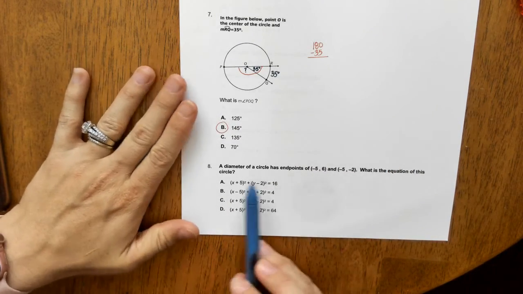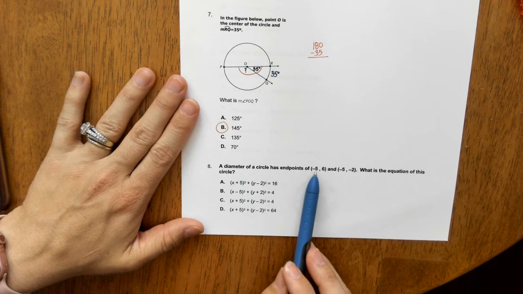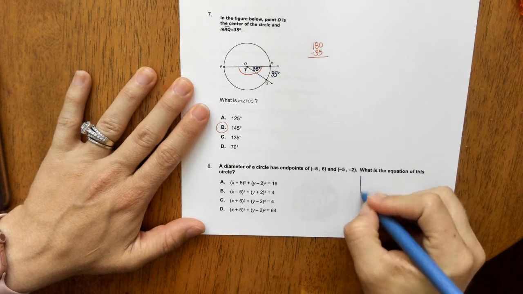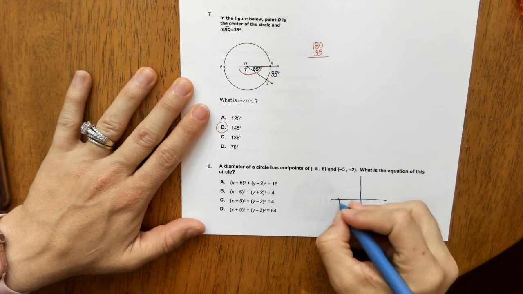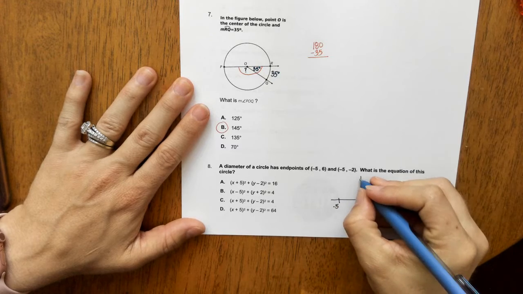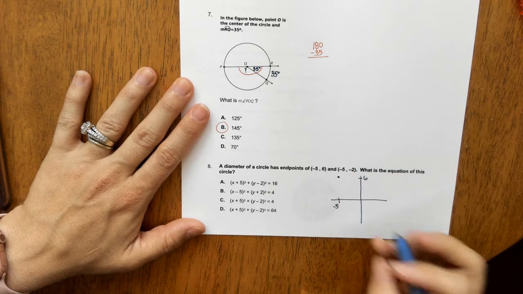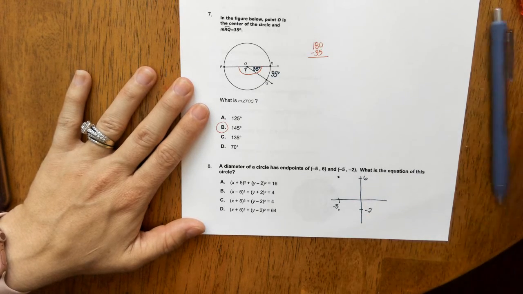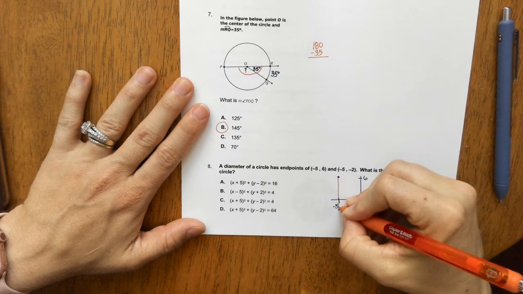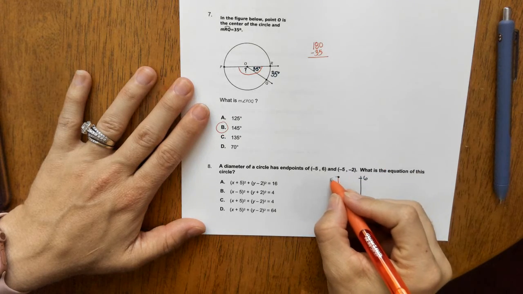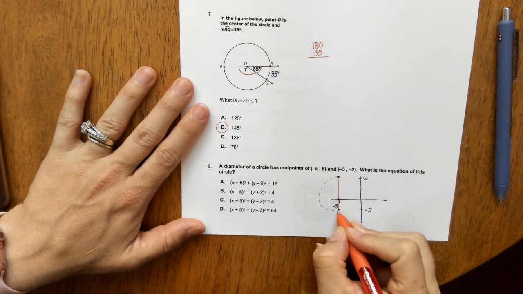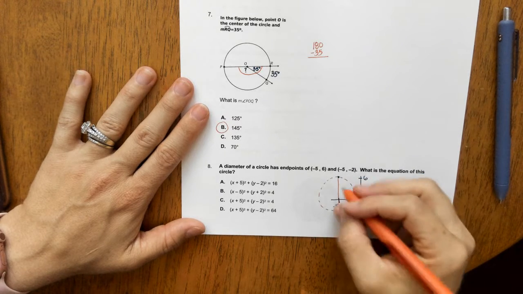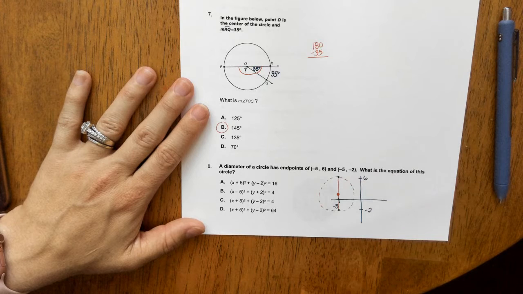This one's a little bit trickier. The diameter of a circle has endpoints at -5, 6 and -5, -2. We want to find the equation. So if you think about what's going on a graph, -5, 6 is one endpoint of the diameter, and -5, -2 is the other endpoint. So this right here would be the diameter of our circle. So our circle would go something kind of like this. So if that's the diameter, we know that the center is in the middle there.